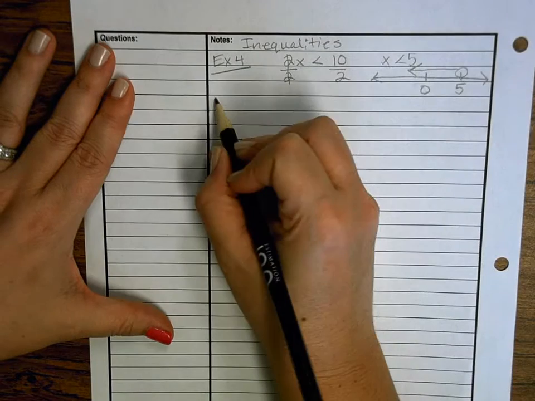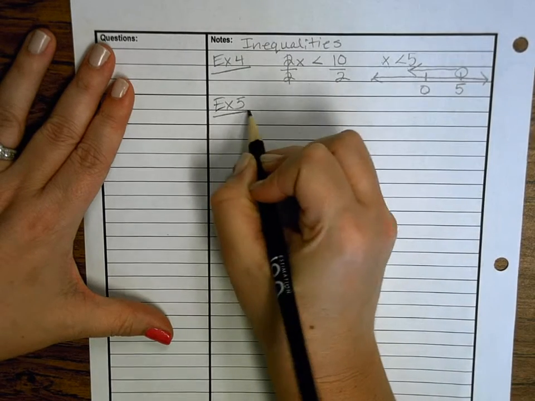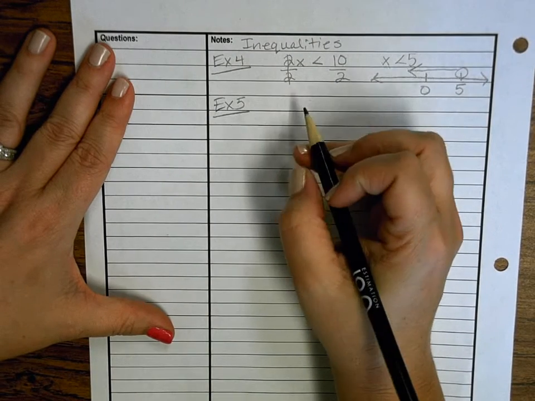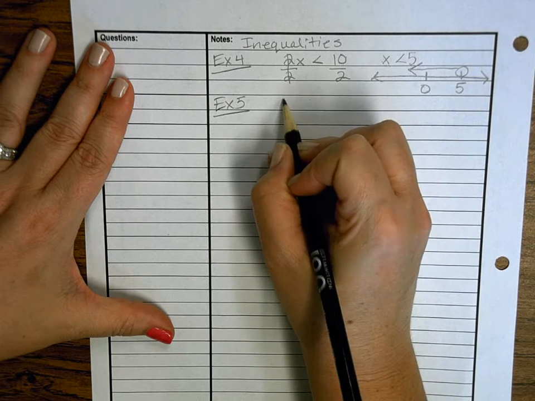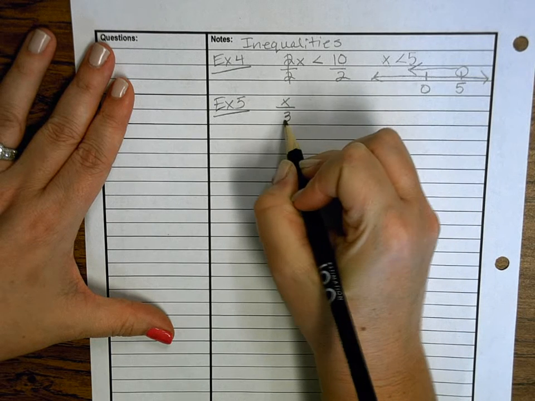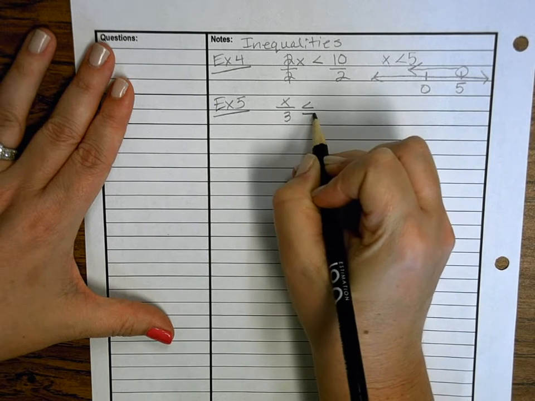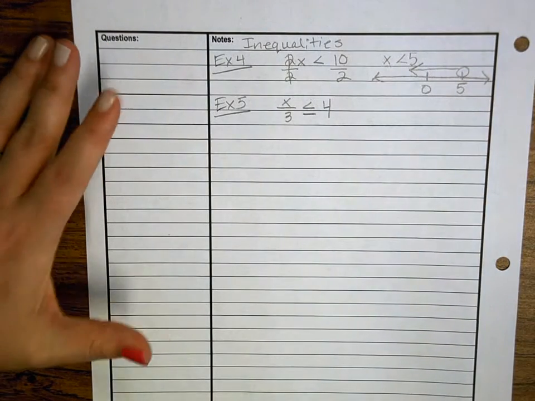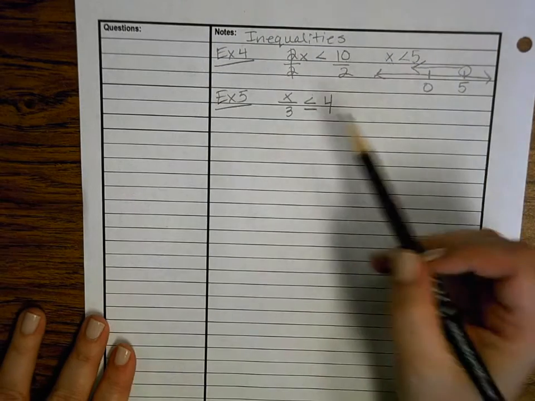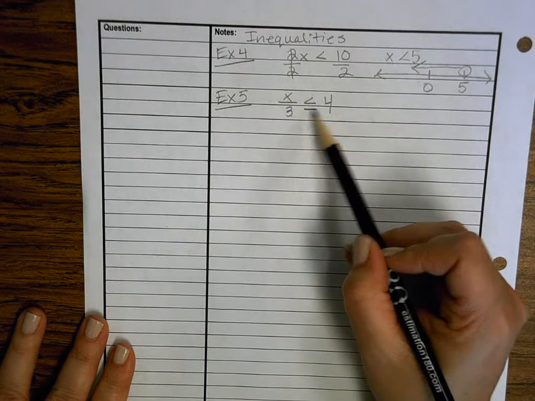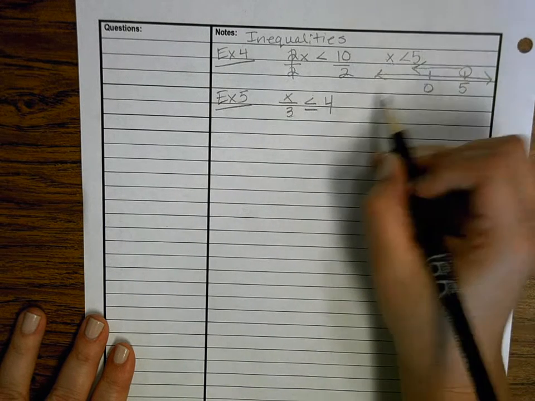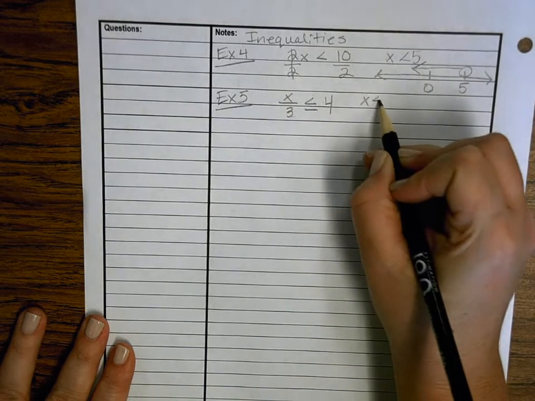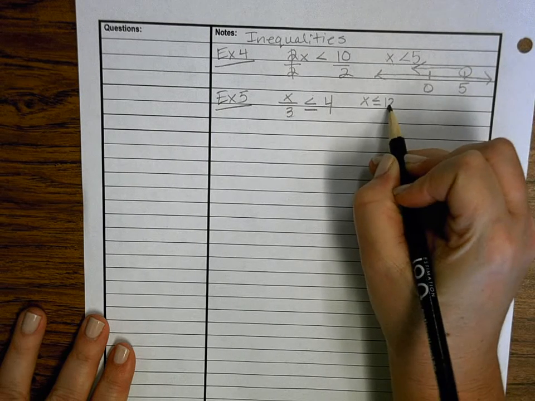Alright, example 5. Let's do one where you have to cross multiply. So x over 3 is less than or equal to 4. So when you cross multiply, x is less than or equal to what? 12. Good. X is less than or equal to 12. We just cross multiplied.